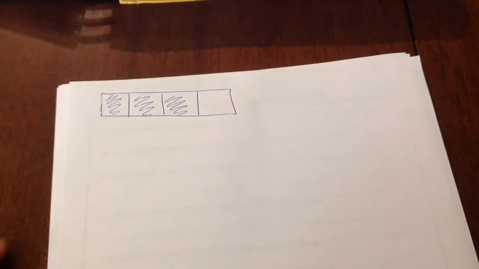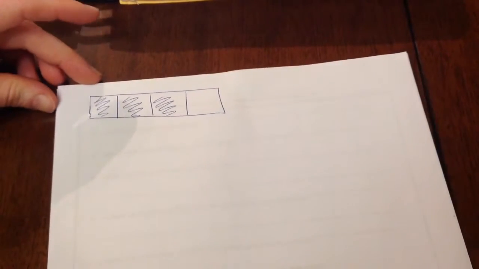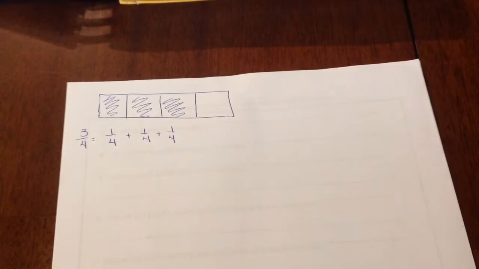All right, ladies and gentlemen, we are into lesson 3, module 5, and we have a tape diagram laid out in front of you. This tape diagram has some parts shaded in. I would like you to write an addition sentence to find the sum of the unit fractions. Go ahead and pause while you do this. It should look a little bit like this. Actually, it should look exactly like this, so if it doesn't, please fix it.